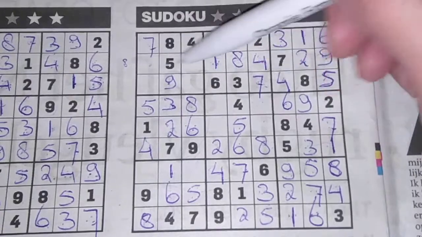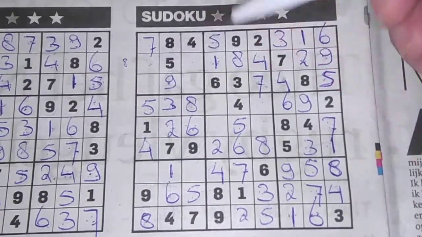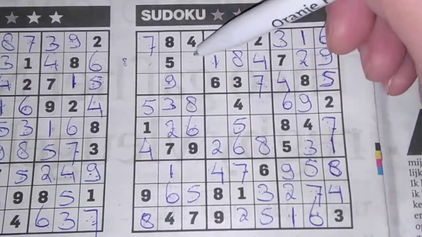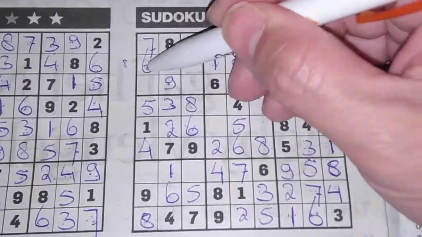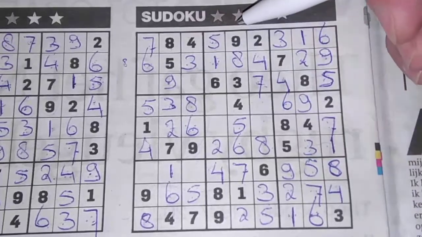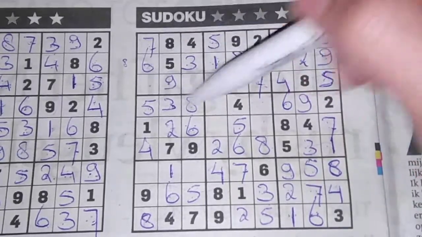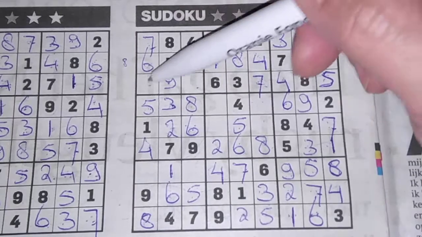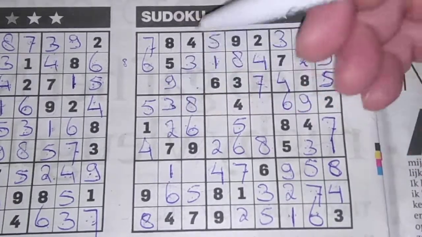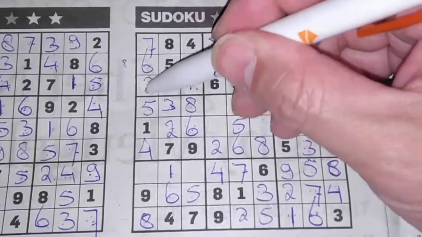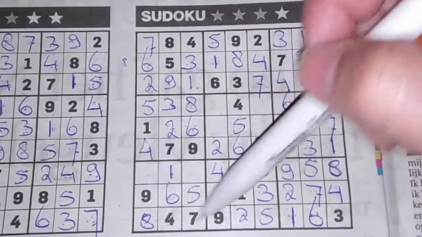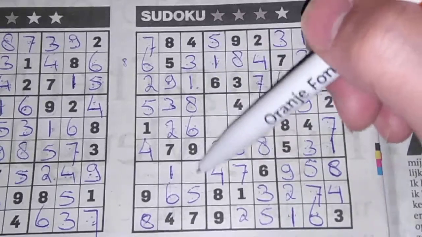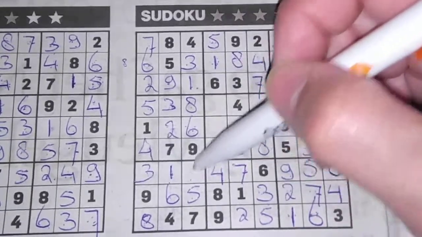2 missing numbers in the second row for the numbers 6 and 3. We have a 6 here, so no 6 there. 6 should be there, and the 3 goes here. 2 missing numbers in this big square for the numbers 1 and 2. We have a 1 here, so no 1 there. 1 should be here, and the 2 goes there. 2 missing numbers in this big square for the numbers 2 and 3. We have a 3 there, so no 3 there. 3 should be there, and the 2 goes there.